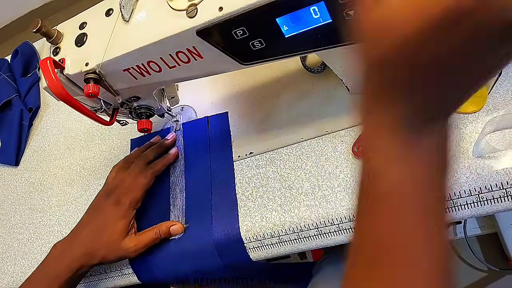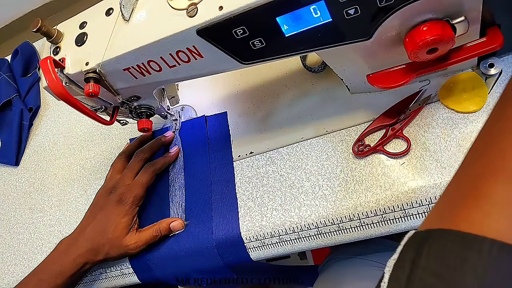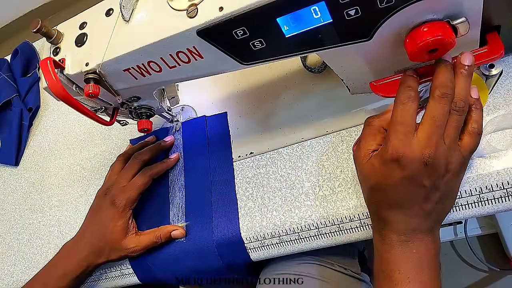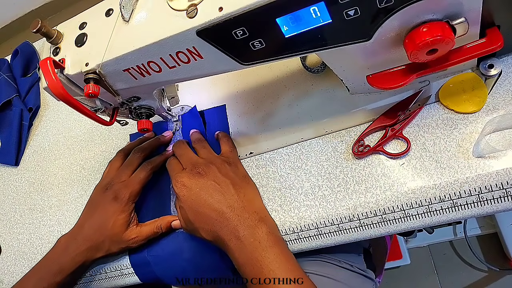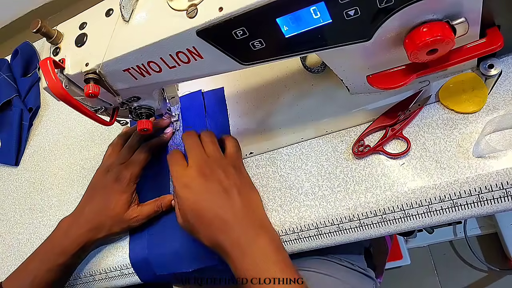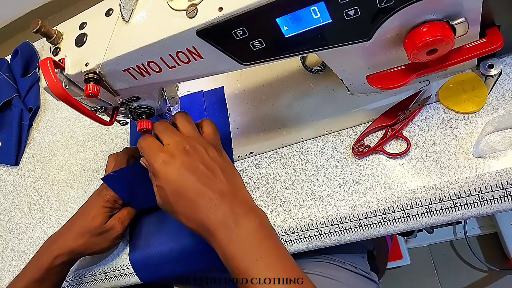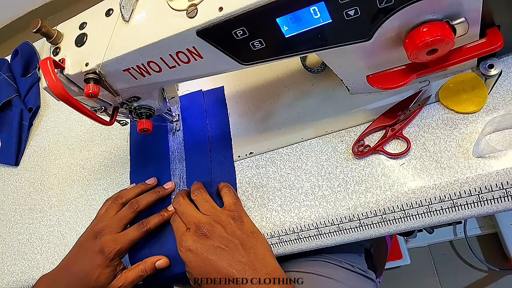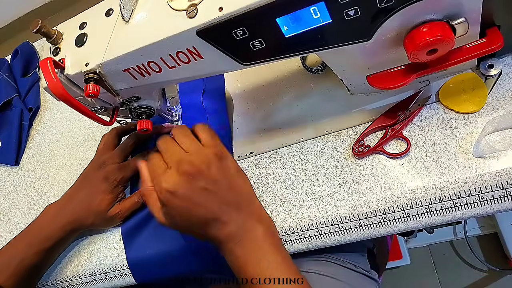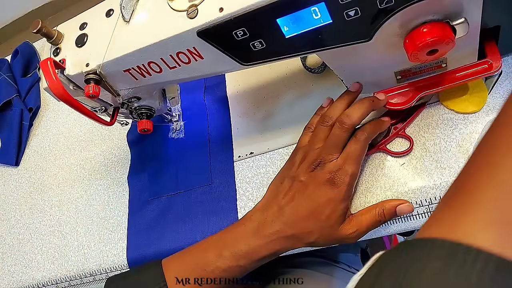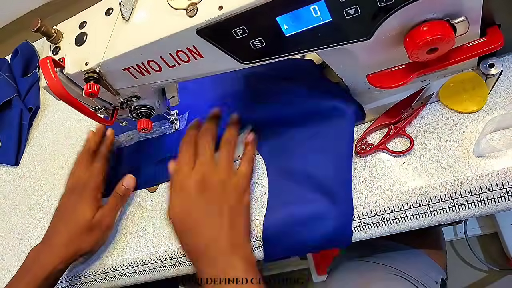So you sew from here. Stitch from here. Now, the reason I am using the color, like I told you guys, is to make sure you see the line I have sewn so far.